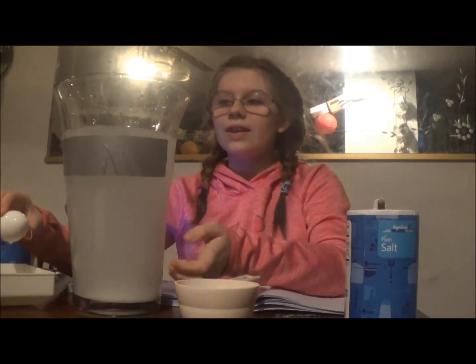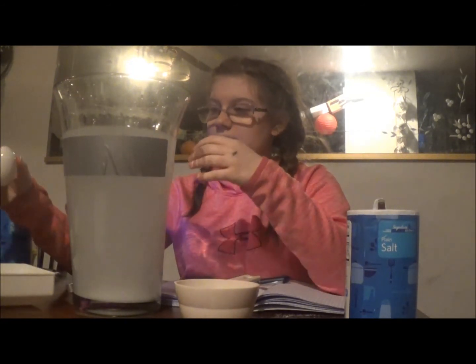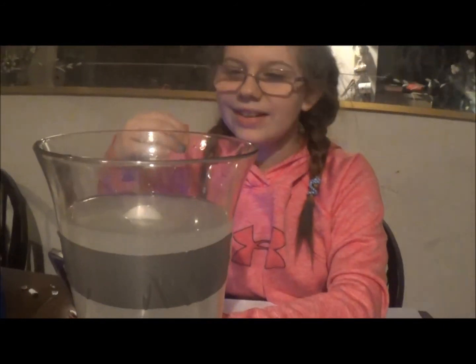It's actually getting really hard to mix it from all the salt dissolving in it, and this time we're not going to put the sponge in because we know it's going to float. And I'm probably not even going to time it because I know it won't sink. There's more of it sticking out this time.